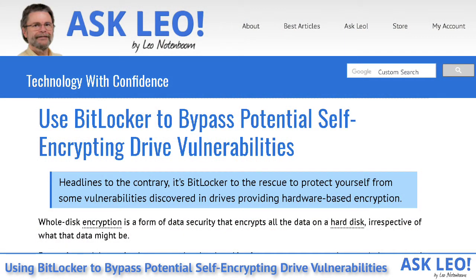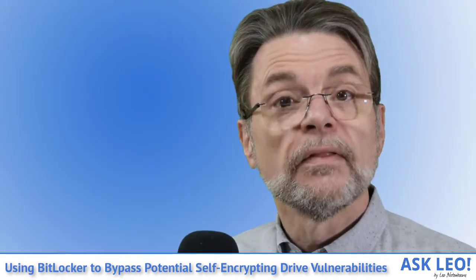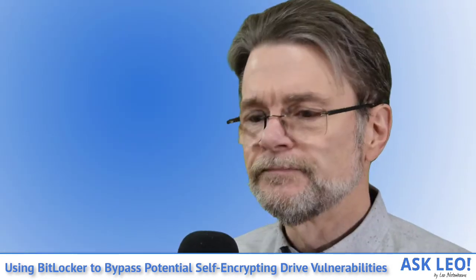Use BitLocker to bypass potential self-encrypting drive vulnerabilities. Headlines to the contrary, it's BitLocker to the rescue to protect you from some vulnerabilities discovered in drives providing hardware-based encryption. I'm Leo Notenboom. This is AskLeo.com.